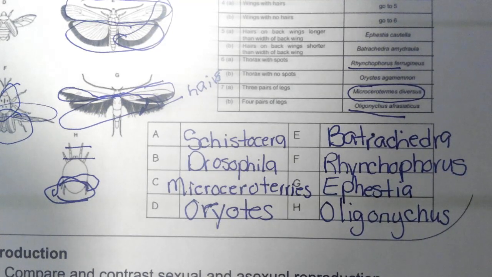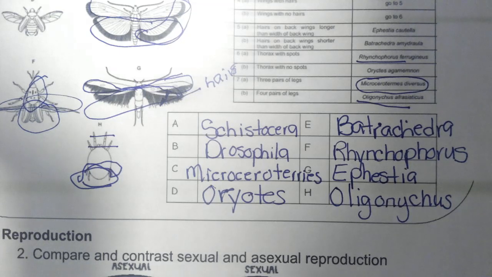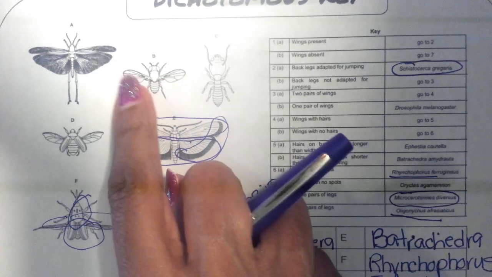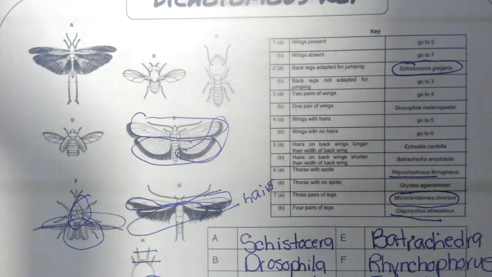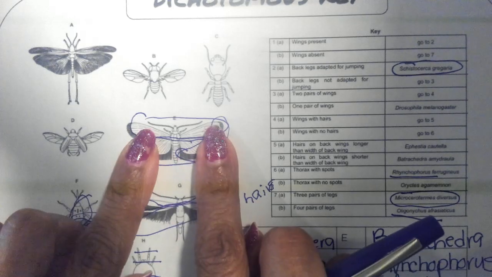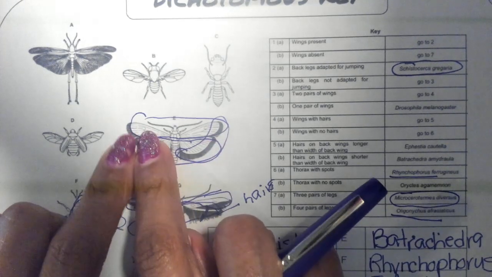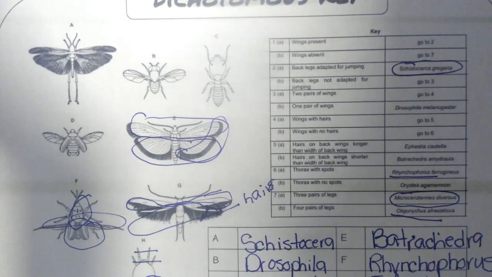Okay, so I wanted to walk through this, ladies and gentlemen, because I wanted you to see just how carefully you have to look at these dichotomous keys, because it can be very confusing when you go through them. Like this is 1 pair of wings, this is 2 pair of wings. So you might look at this and say, oh, it's 2 pair, or it's 1 pair, but it's actually a pair here and a pair here.